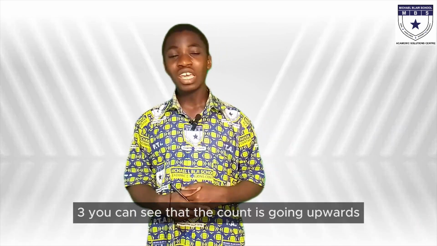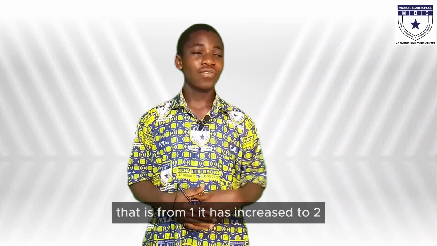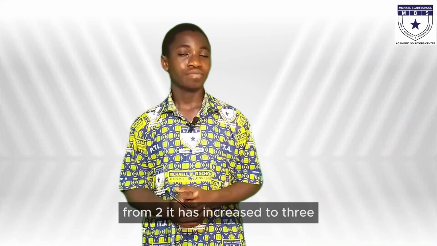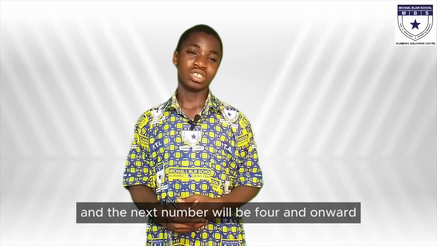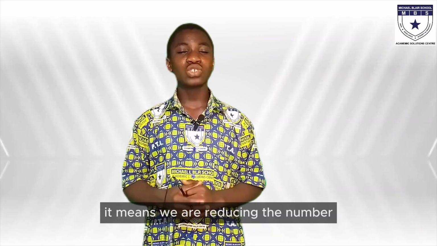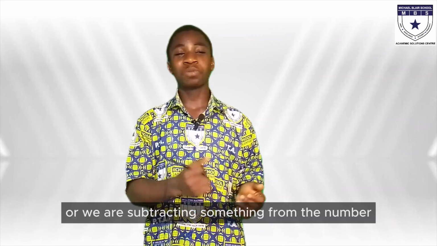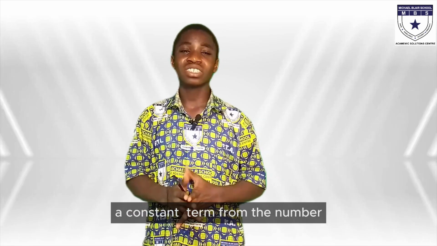In 1, 2, 3, you can see that the count is going upwards. From 1 it has increased to 2, from 2 it has increased to 3, and the next number will be 4 and onwards. But when we skip count backwards, it means we are reducing the number, or we are subtracting a constant thing from the number.